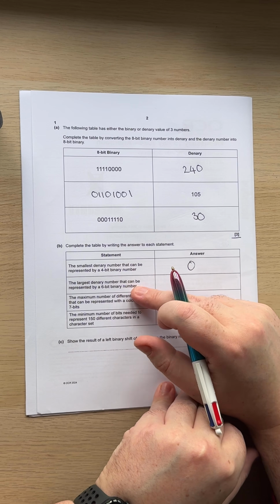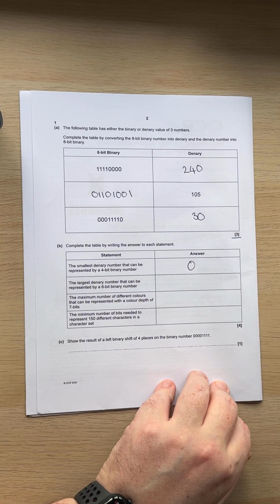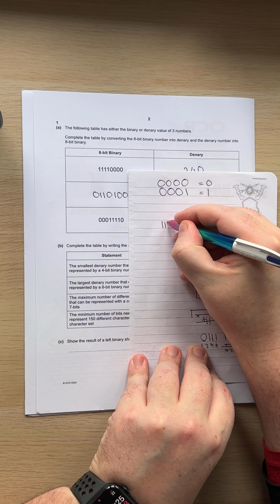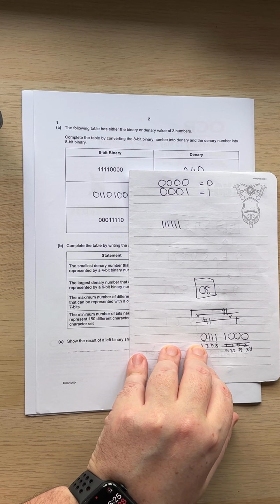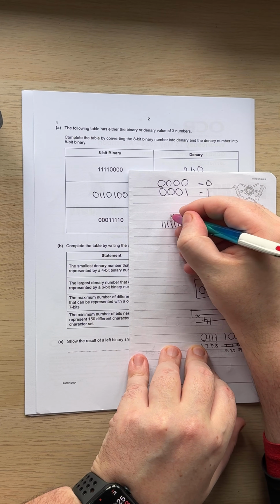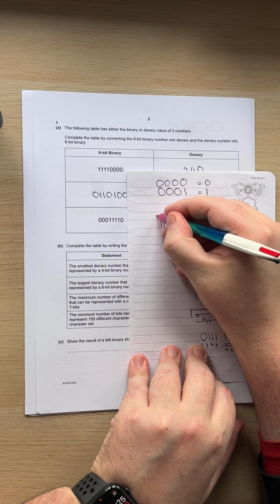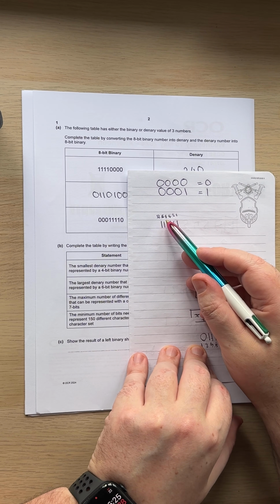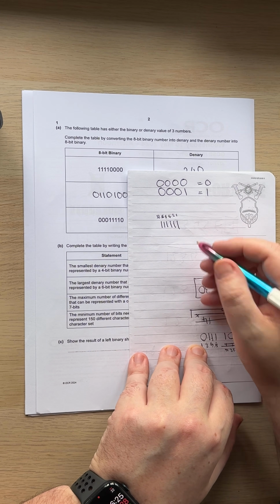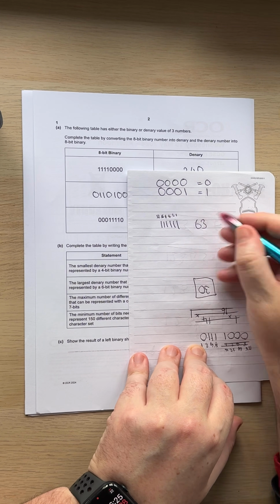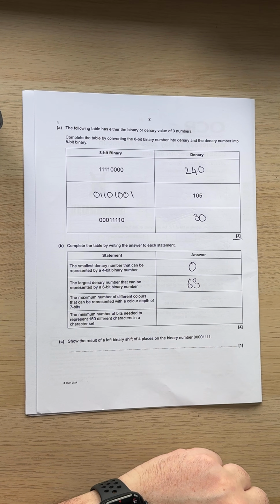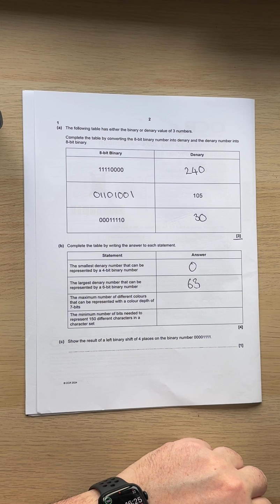The largest denary number that can be represented by a 6-bit binary number. Well, this is easy because all you need is 6 ones and then to work out what they are. So you've got 6 ones, that's worth 1, that's worth 2, that's worth 4, 8, 16 and 32. 32 plus 16 is 48, plus 8 is 56, plus 4 is 60, plus 2 plus 1 is 63. So that's not too difficult either. And in the exam, you're not going to be sort of thinking out loud as I am. So you're probably actually going to fly through these much quicker than I'm doing right now.